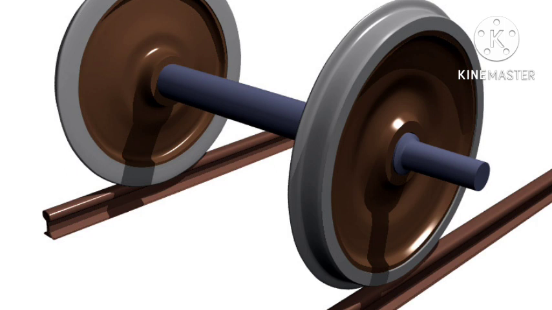Any push on either side, the wheel will not go out, because the flange will prevent this wheel from going out. So that is how the wheel is constructed. Here it is the axle. From the flange you can see it is gradually decreasing. The construction of the wheel is such a way that there is a flange towards the inner side.